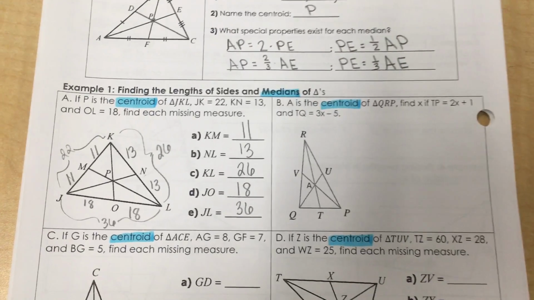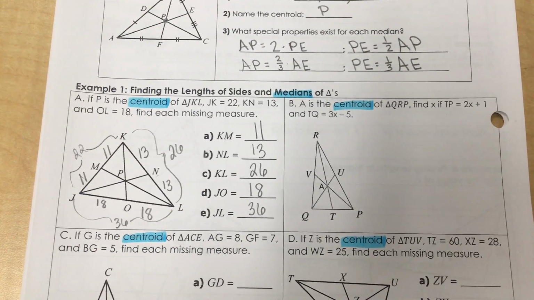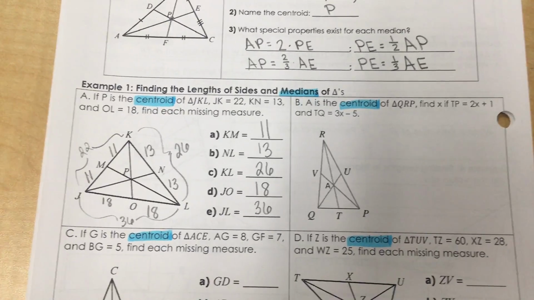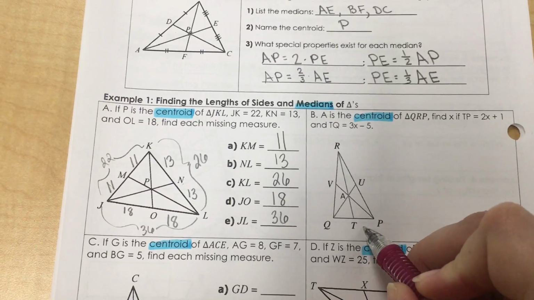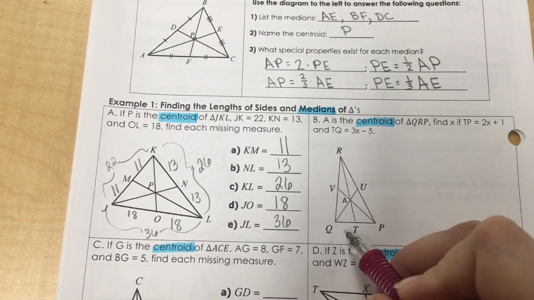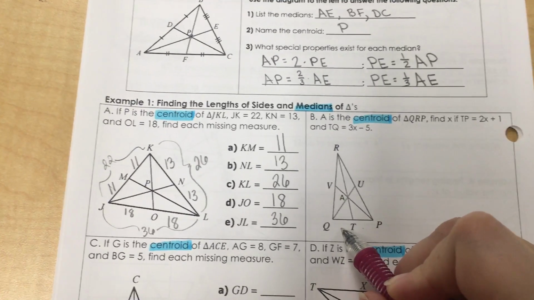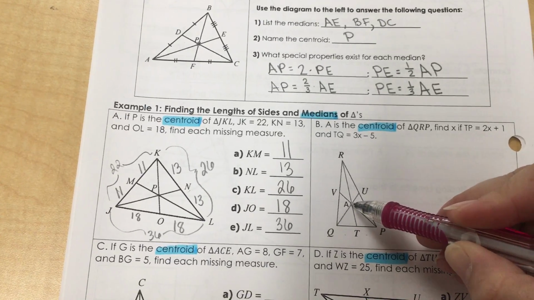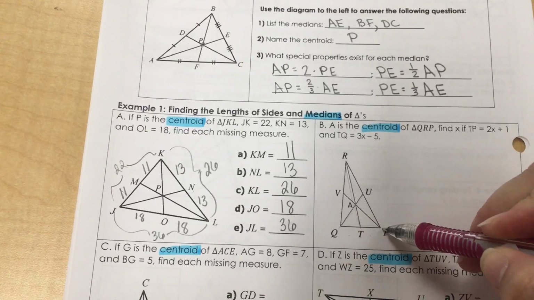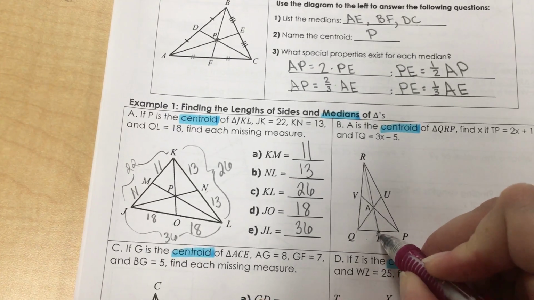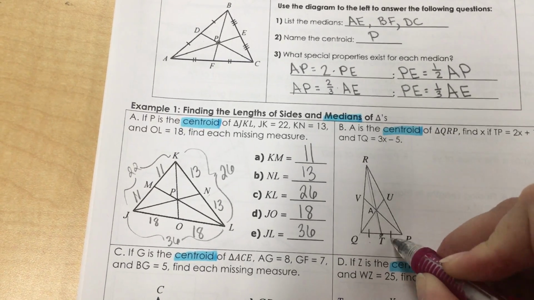In part B, it says A is the centroid of triangle QRP. Find X if TP equals 2X plus 1. So here's TP. And TQ is 3X minus 5. If you know that this is a centroid, then you know that these segments that are drawn inside of here are medians, making this a midpoint. So these two pieces are congruent.